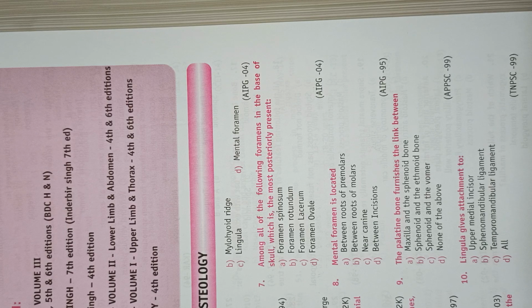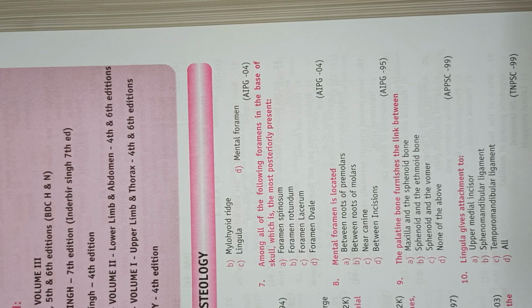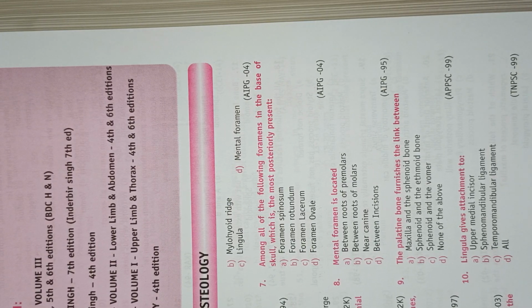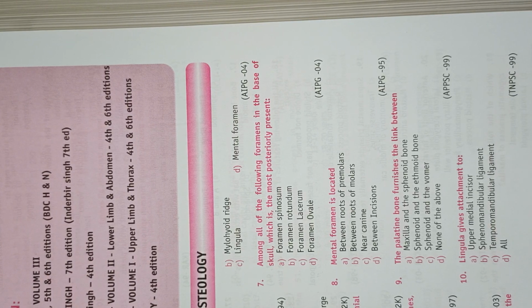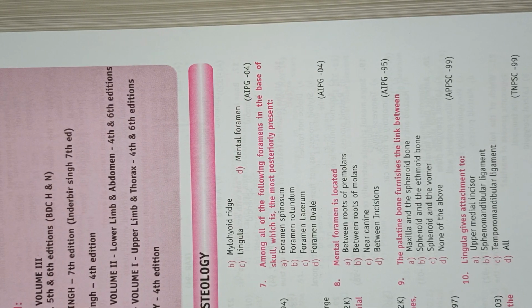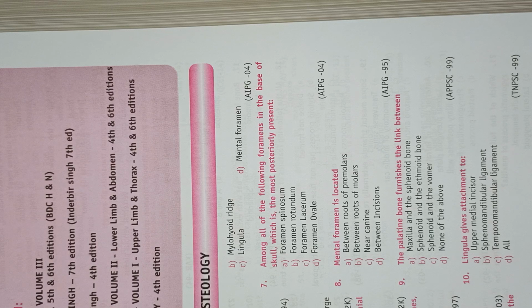Seventh one, among all of the following foramens in the base of the skull, which is the most posteriorly present? Foramen spinosum, foramen rotundum, foramen lacerum, and D. foramen ovale. The correct answer for the question number 7 is foramen lacerum. Eighth one, mental foramen is located A. between the roots of the premolar, B. between the roots of the molar, C. near canine, and D. between incisors. Eighth question, the correct answer is between the roots of the premolar.